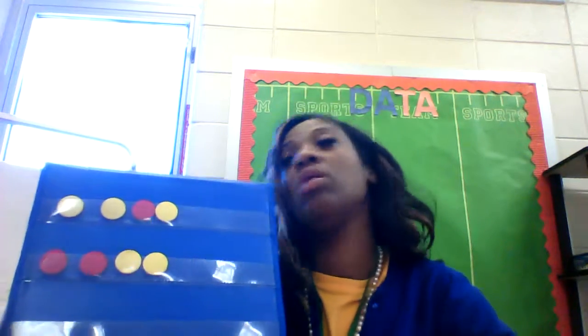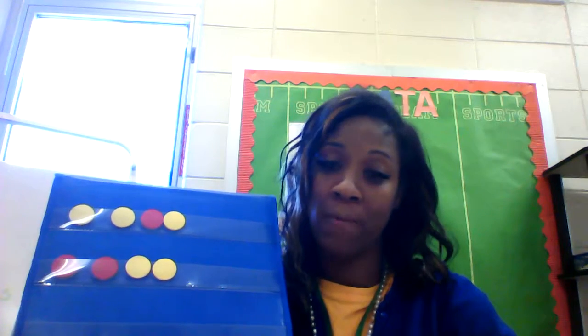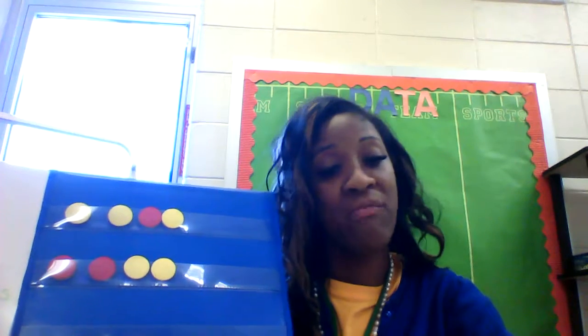Now, when you're doing a multiplication sentence, you do it just the same way. You want to look at how many you have going down, in your columns. If you notice, each time you have the same amount going down. Going down, you have 2. That's your first factor. Going across is 4. That's your second factor.